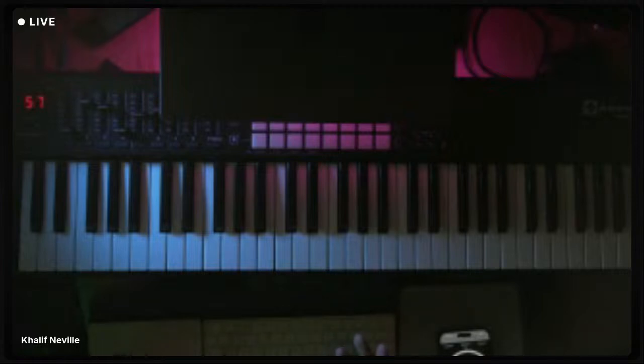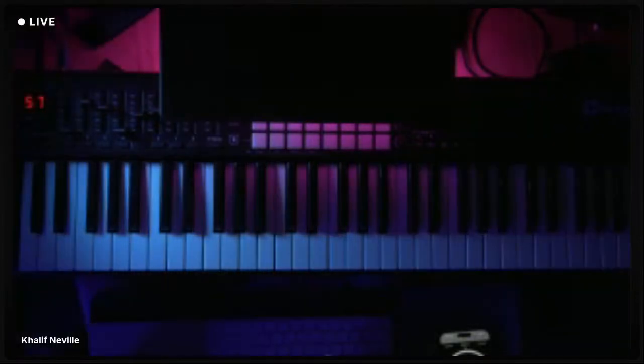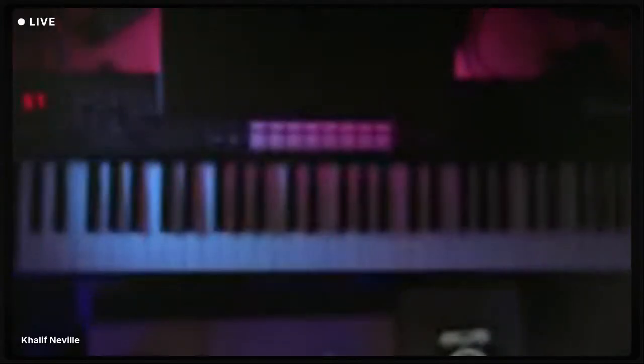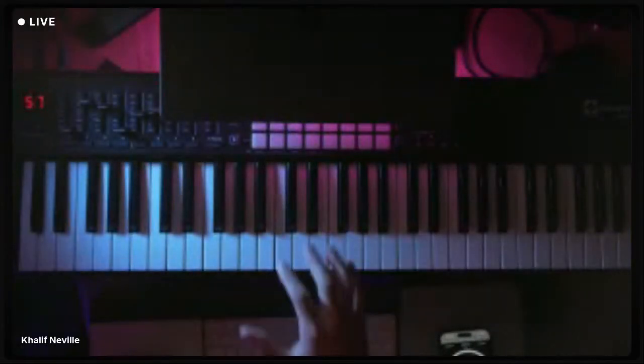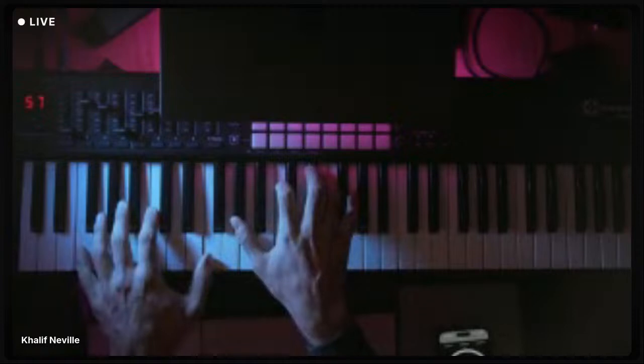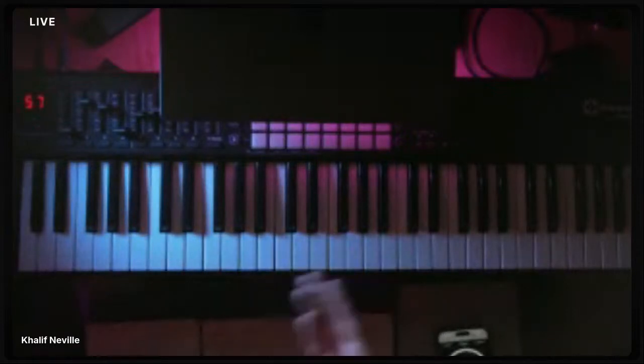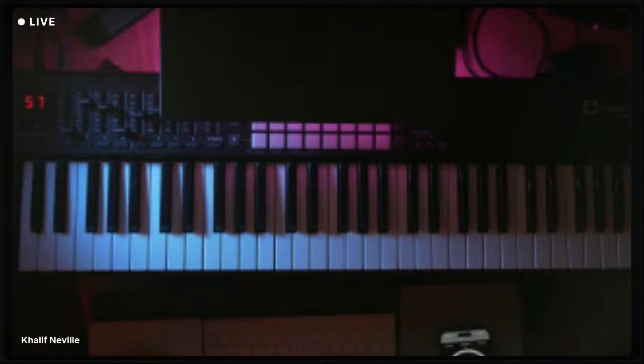What is going on? Is it too dark? Who is supposed to be doing this? Oh, whoops, that's the wrong one. No, it is too dark. You know what it is? Nah, it's that my hands aren't there. This is all like flat. It doesn't really know how to focus on that stuff. That looks good though. So come back here.